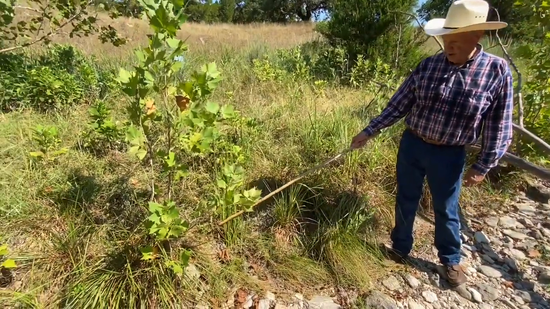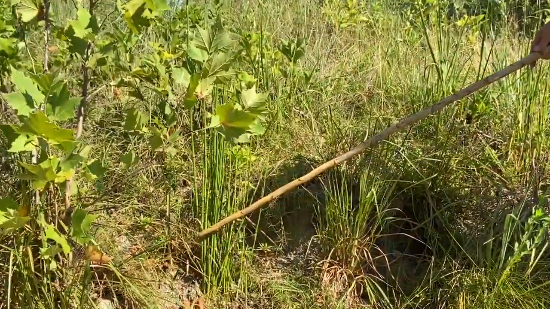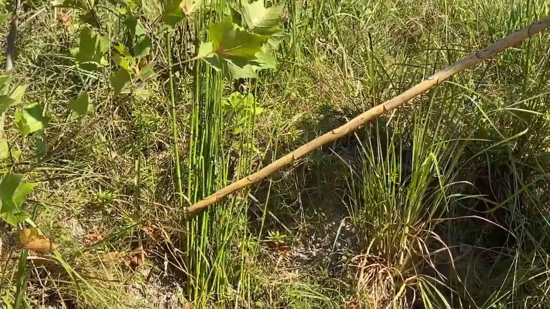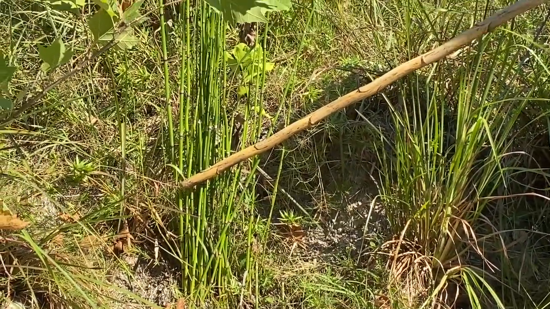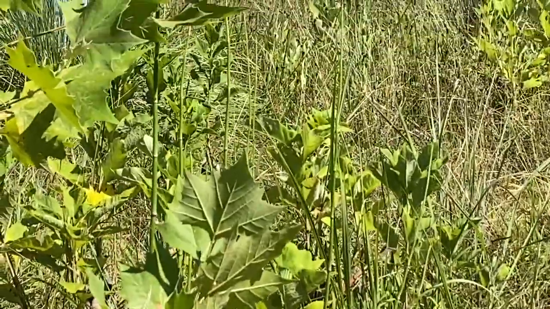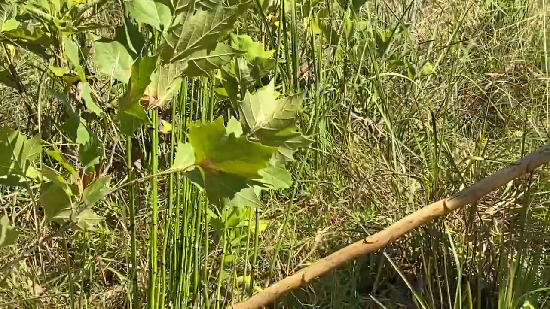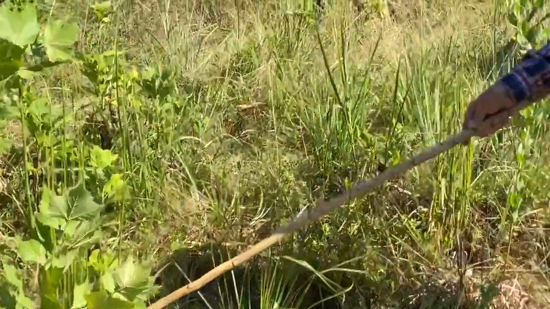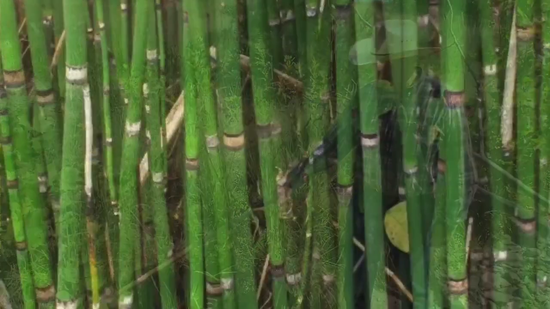So this first example, just to give you an idea of what scouring rush looks like, it's actually a type of fern that grows naturally along many riparian areas. It's got good strong roots. It's rated as a 7 on a scale of 1 to 10 on root strength. And this one plant is going to expand in diameter as time goes on. So this is scouring rush.